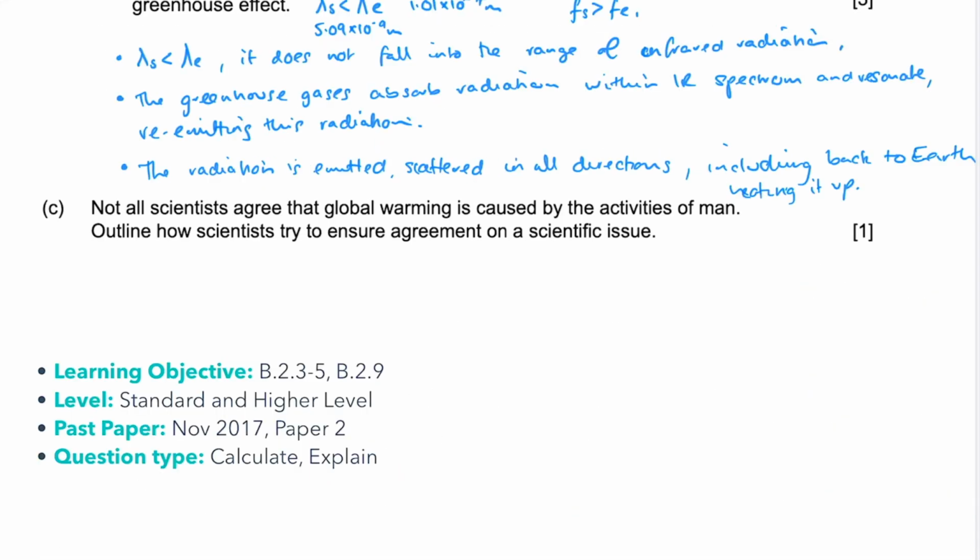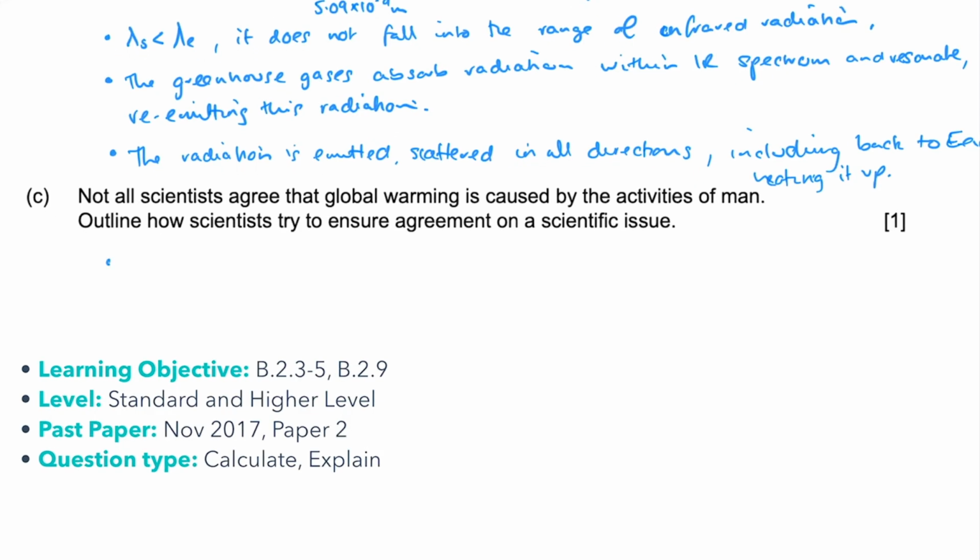C. Not all scientists agree that global warming is caused by the activities of man. Outline how scientists try to ensure agreement on a scientific issue. Well, what a scientist would do is they write a paper. So they publish a paper. And they tend to collaborate with each other. Maybe you've heard of something called CERN in Switzerland. It's a particle accelerator there. And scientists from all over the world come and collaborate to talk about the results and make sure that they're all on the same page. Once they've published a paper and they collaborate, they encourage other scientists to repeat the experiments. So experiments are repeated.